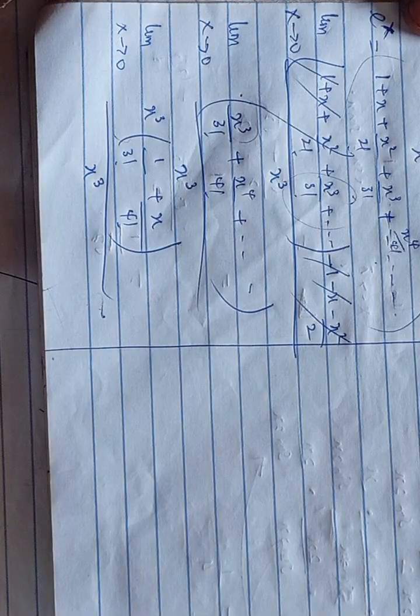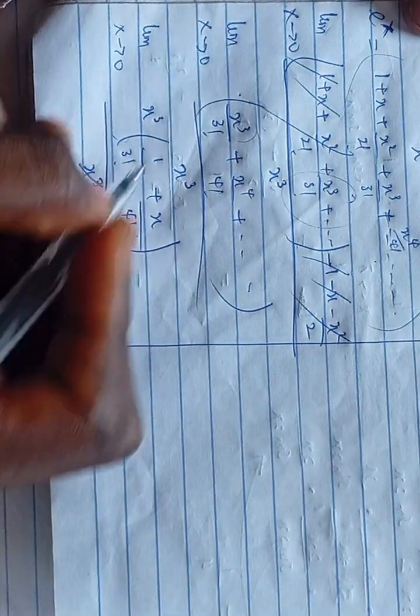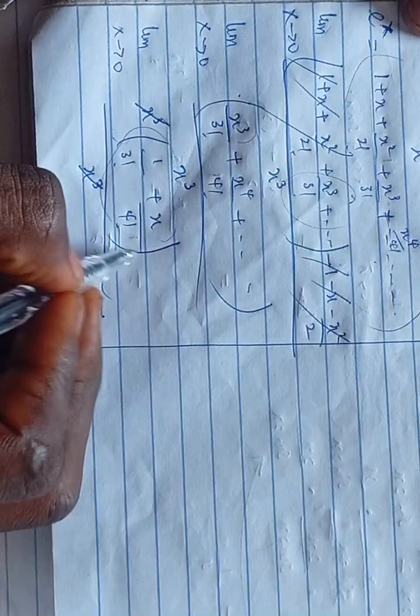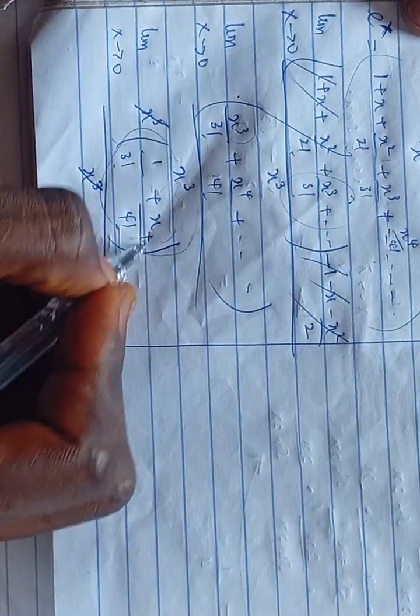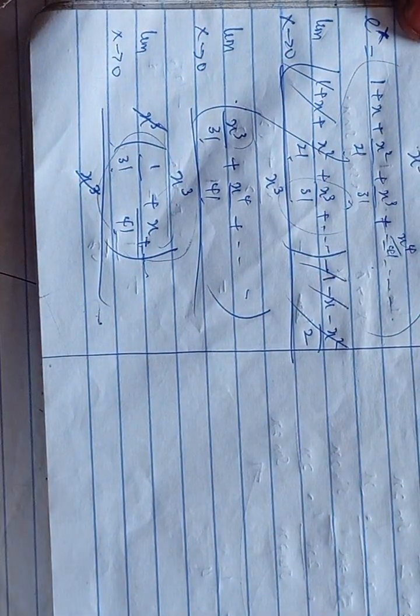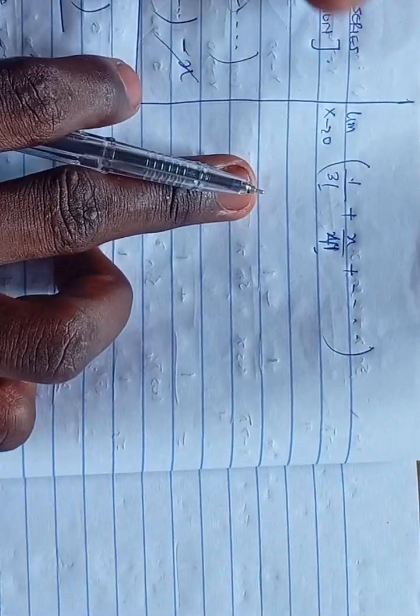3. Do you understand? Now this one can cancel this one. So what I have left is this, right? Plus it goes on, right? Now this is what we have left.